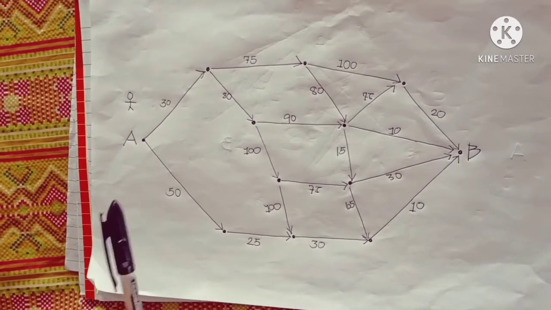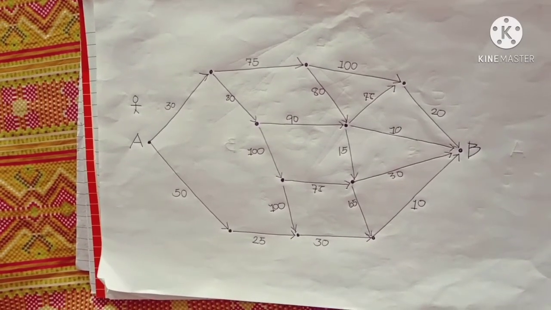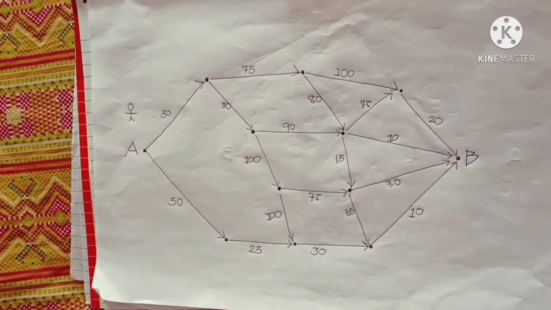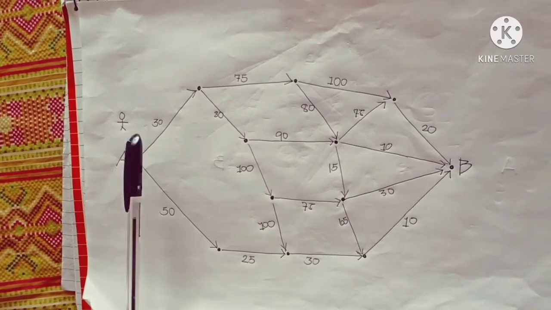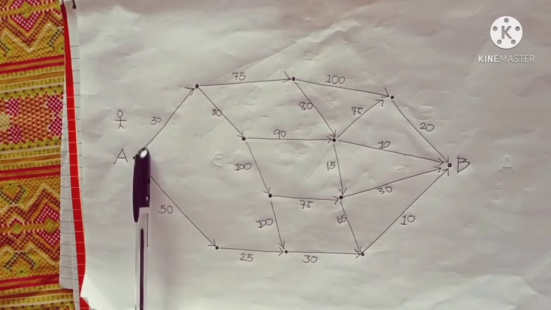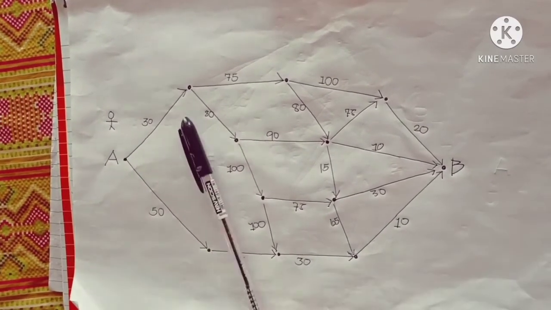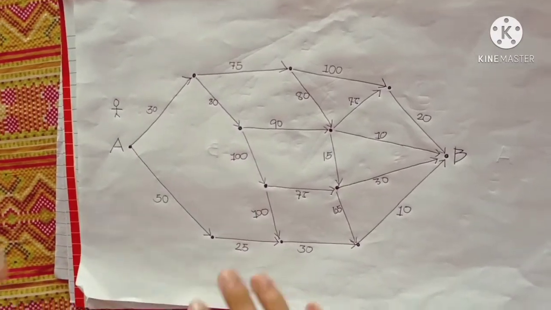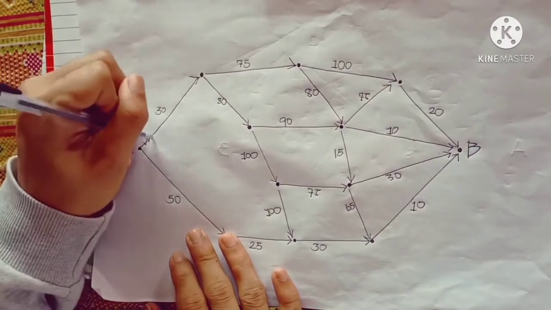When using a greedy algorithm, it will select the quickest or shortest way to go to B. So obviously this kid is going to choose the 30 because it is the lowest compared to 50. So in this part, the kid will choose this 30.